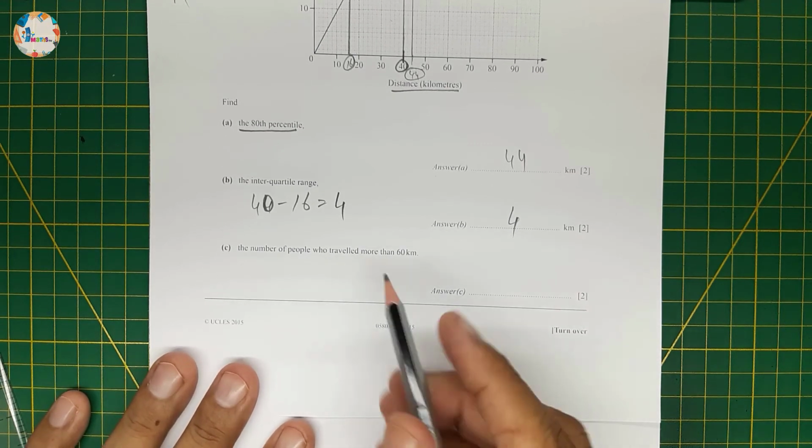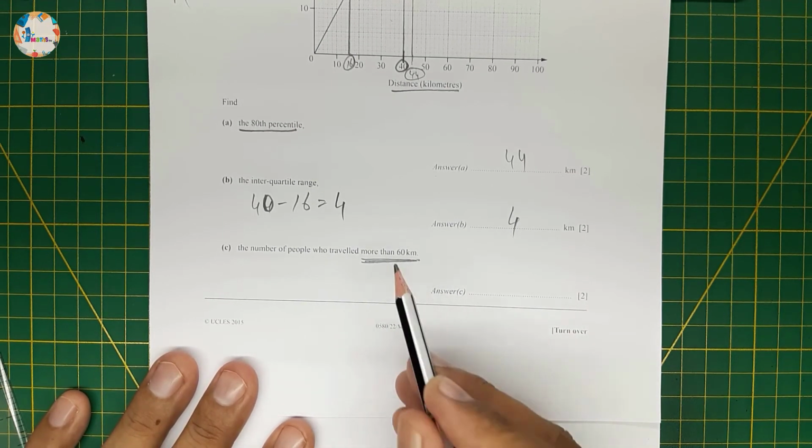The number of people who traveled more than 860 kilometers.